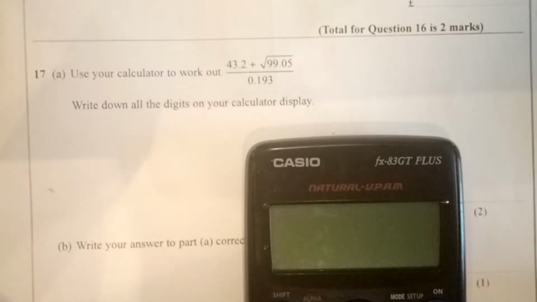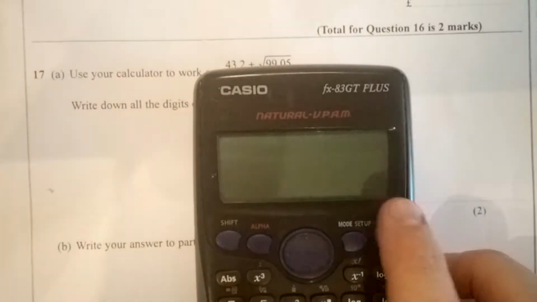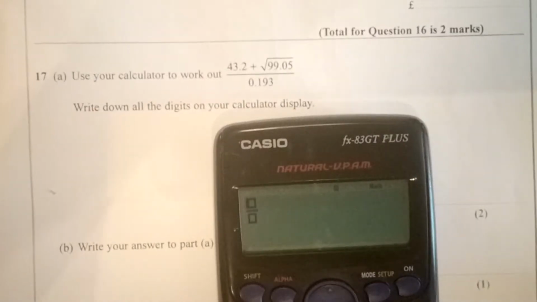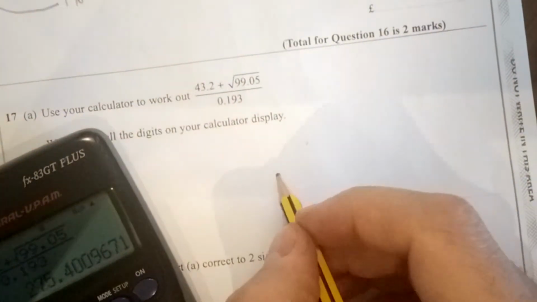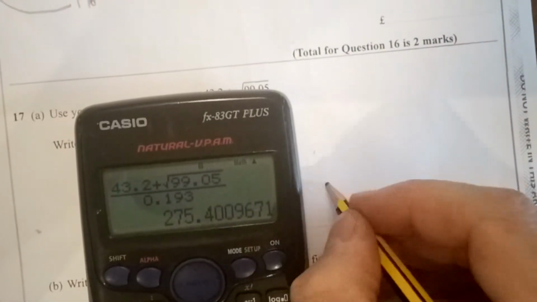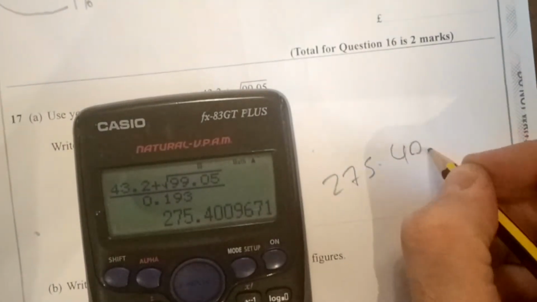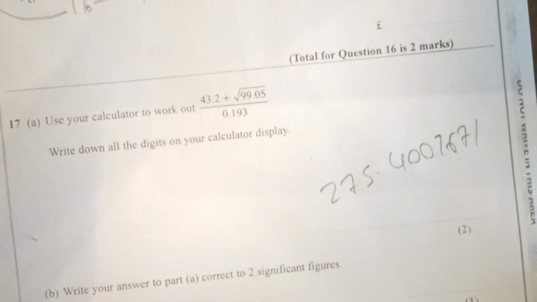Use your calculator to work out 43.2 plus the square root of 99.05, all of it divided by 0.193. Now I've got a decent calculator, so I'm just going to write it in exactly as it looks: 43.2 plus the square root of 99.05, divided by 0.193. There's nothing misplaced. I'll just press equals, and I'm going to write this down: 275.400967.